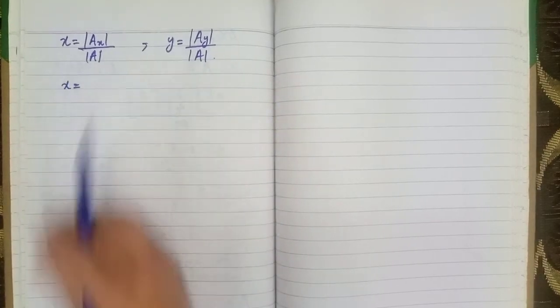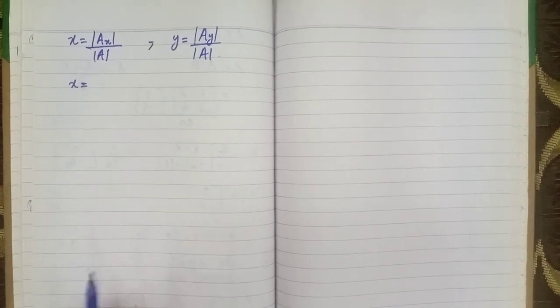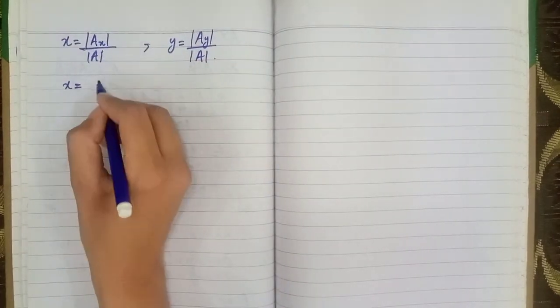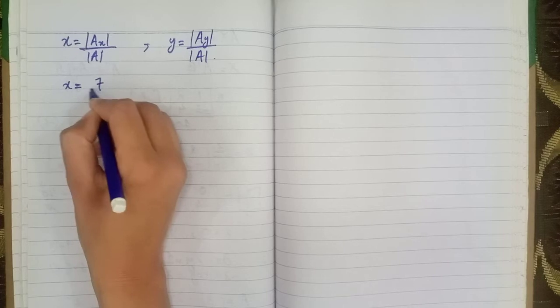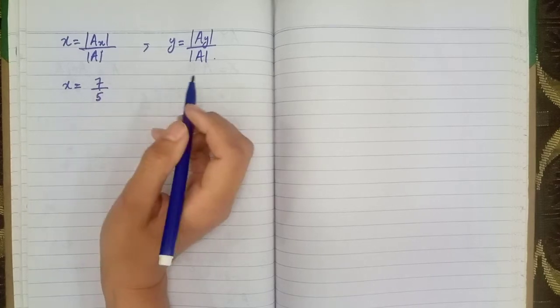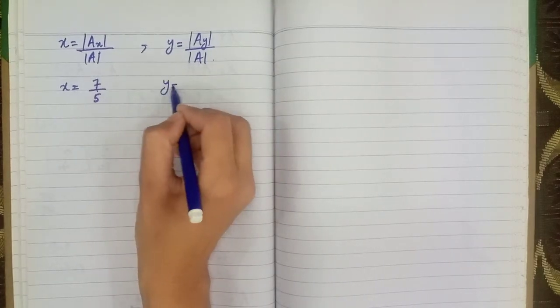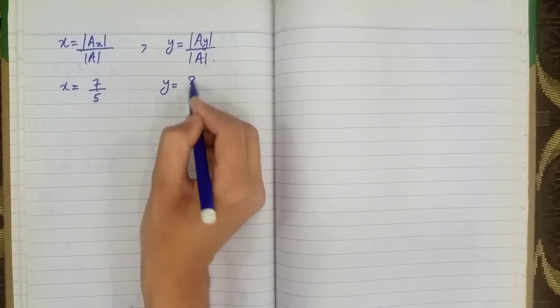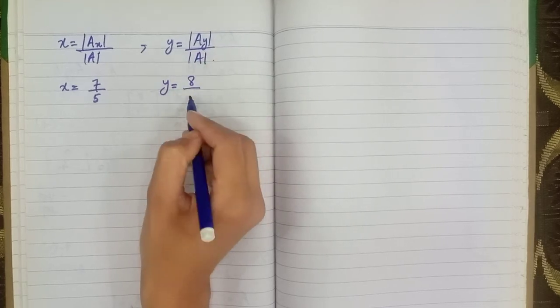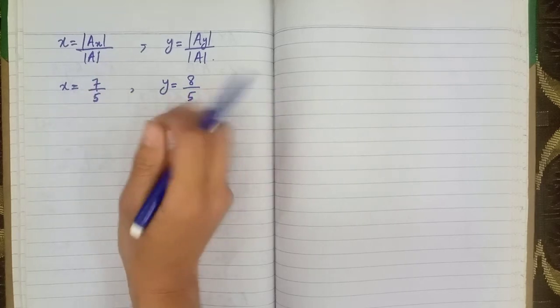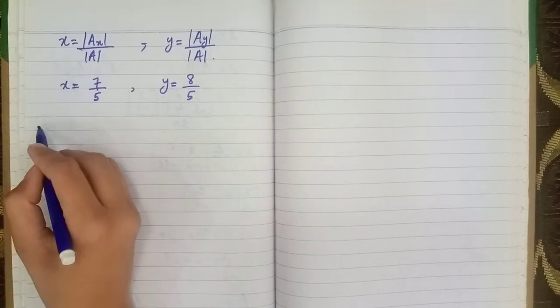We already solved the determinants. We know that determinant of AX is 7 and determinant of A is 5. So 7 by 5 is the result. And for determinant of AY, the result is 8, and it's again divided by 5. So here we get the result.